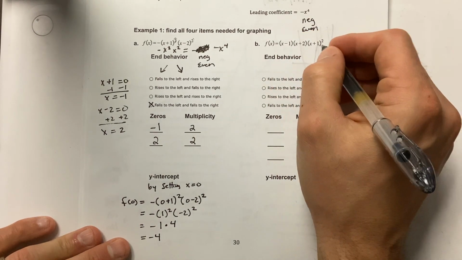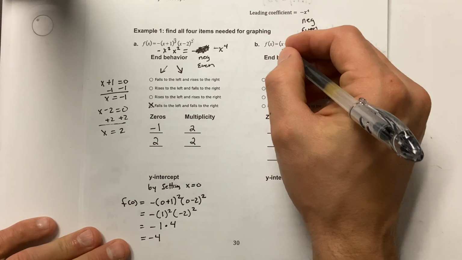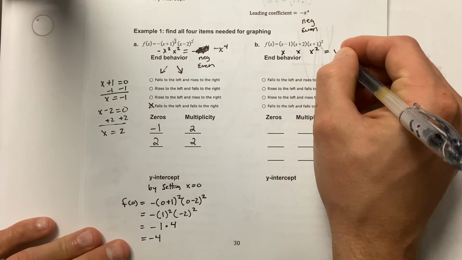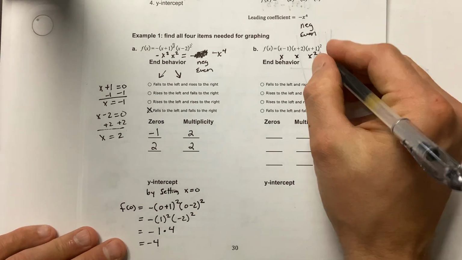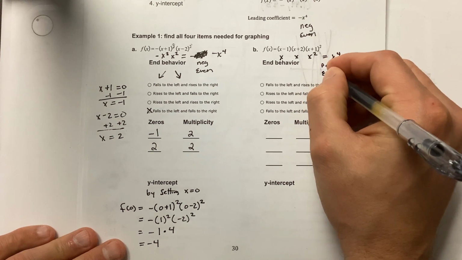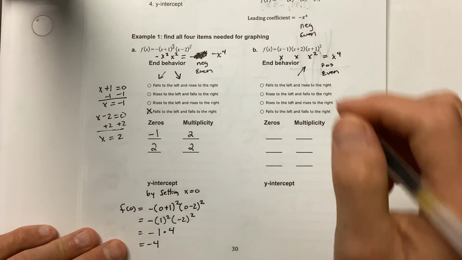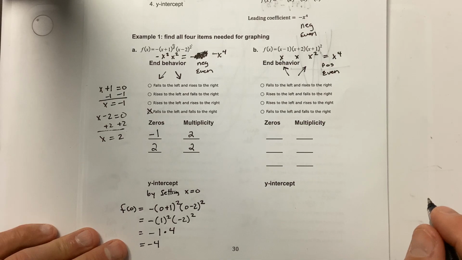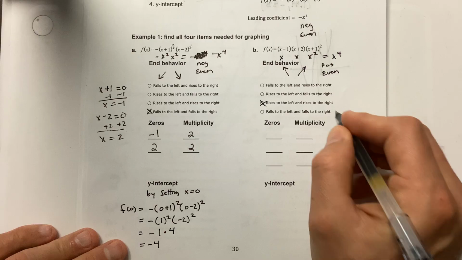All right, so let's go through the end behavior hack that I showed you up there. So this is x, and then this is x squared to give us x to the 4th. At least I got it right this time. So this is both positive and even again. The positive is going to tell us that the right-hand side goes up, and the even is going to tell us that the left side matches the right side, which means it rises to the left and rises to the right.